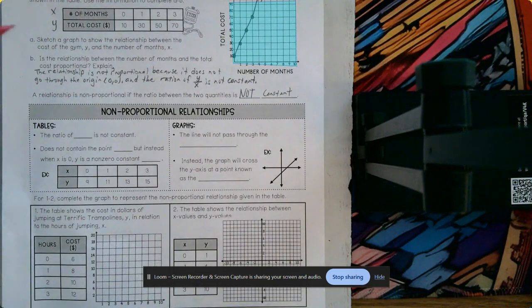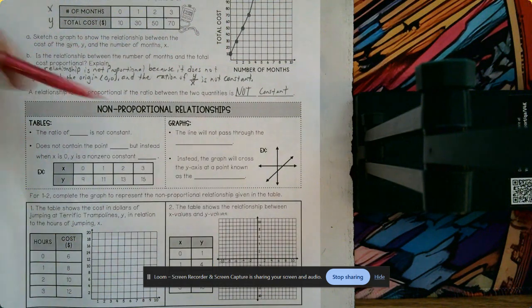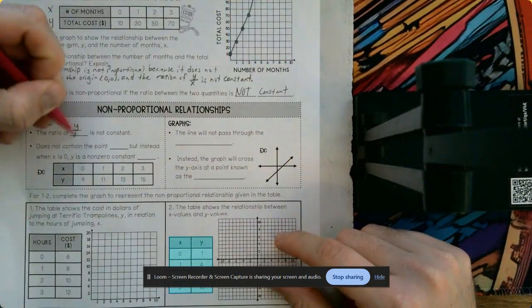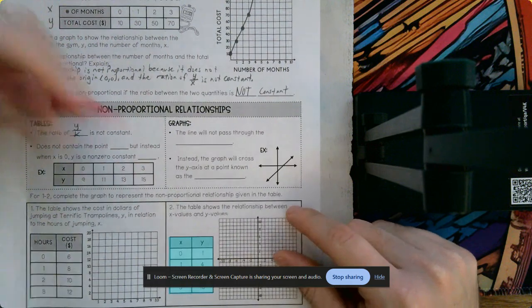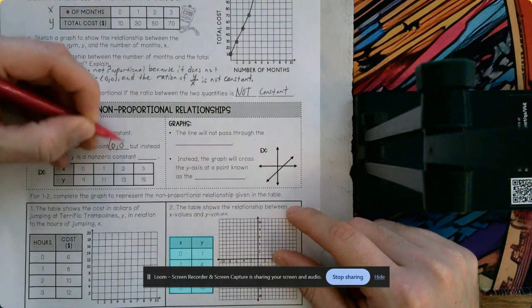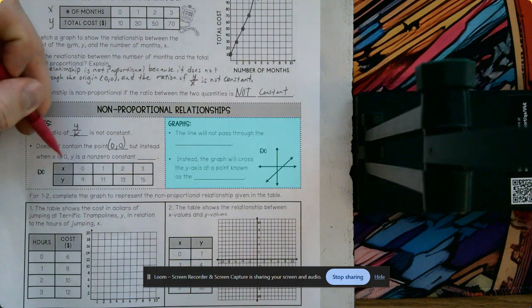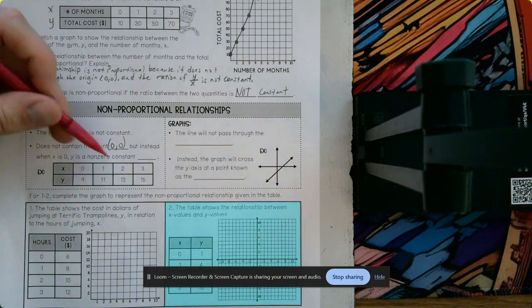All right, let's do some vocab words here. So non-proportional relationships with tables and graphs. All right, so non-proportional relationships for tables. The ratio of y over x is not constant. We just talked about that. It does not contain the point 0, 0. And when x is 0, y is a non-zero constant.